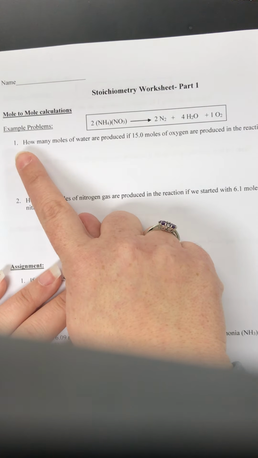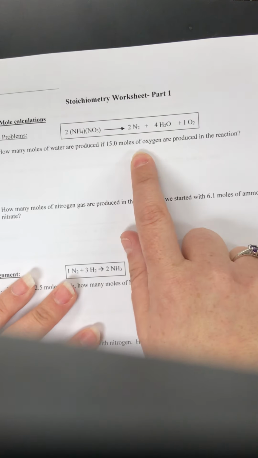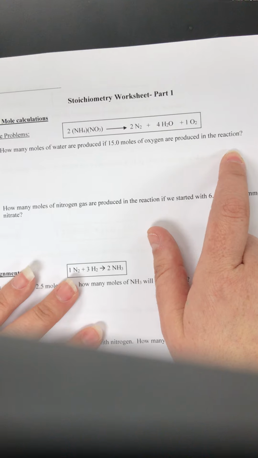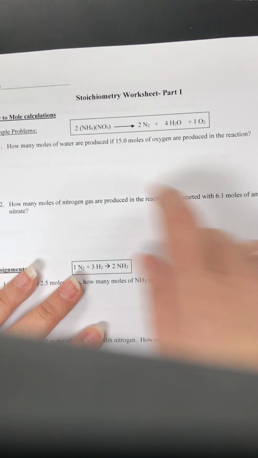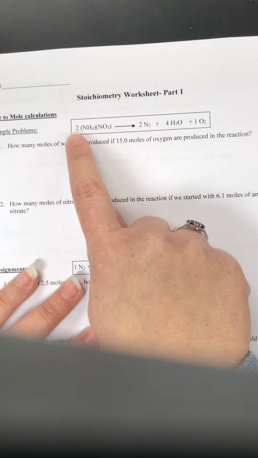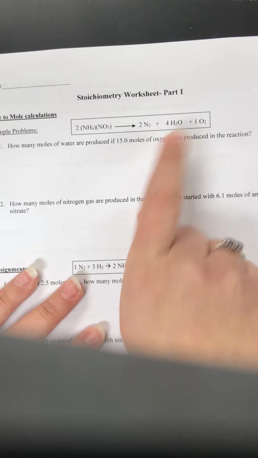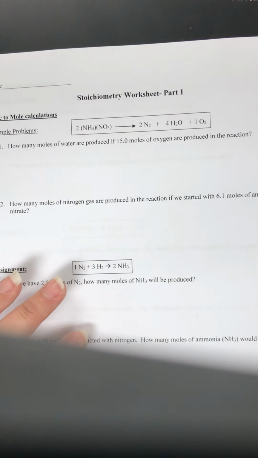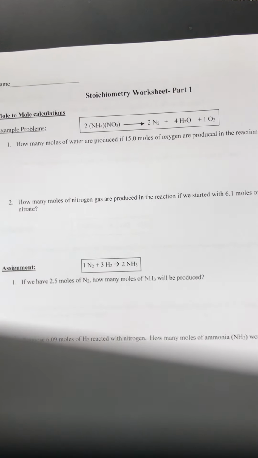All right, so the first question says, how many moles of water are produced if 15.0 moles of oxygen are produced in the reaction? So you cannot do stoichiometry without a balanced reaction. If you don't have a balanced reaction, you don't know the mole ratio. These numbers in front, these coefficients, are going to become part of our mole ratio, okay? So you're gonna have to follow me, and this is gonna be weird, okay? But I think it'll be all right.